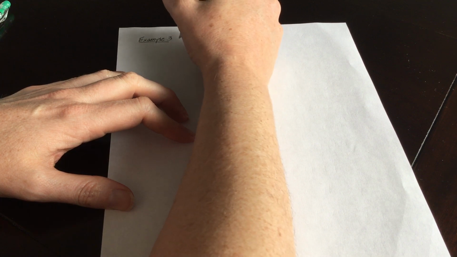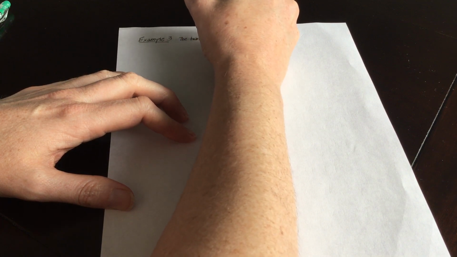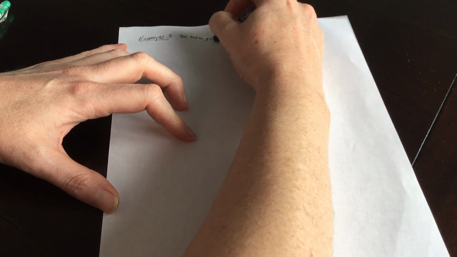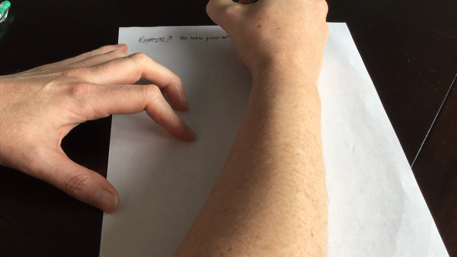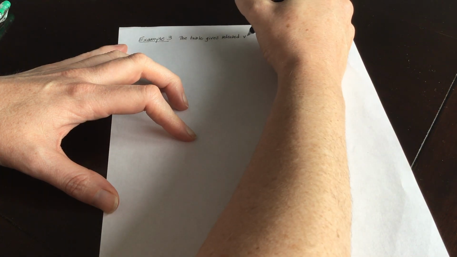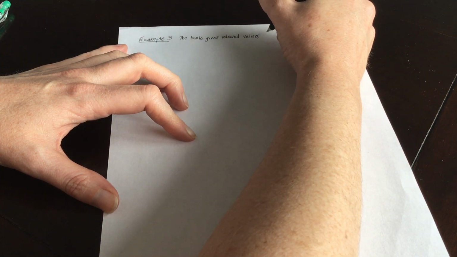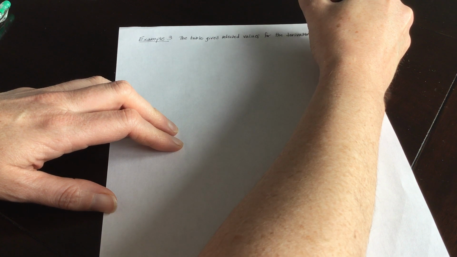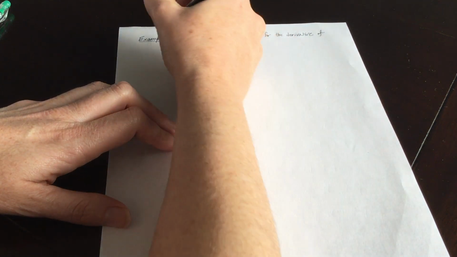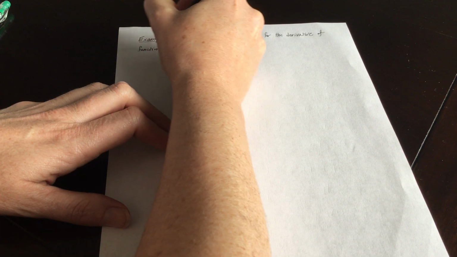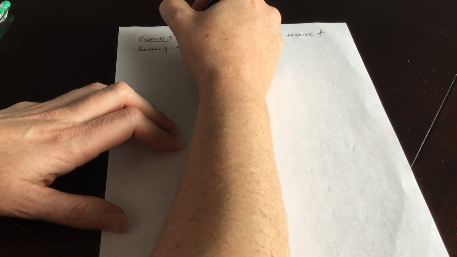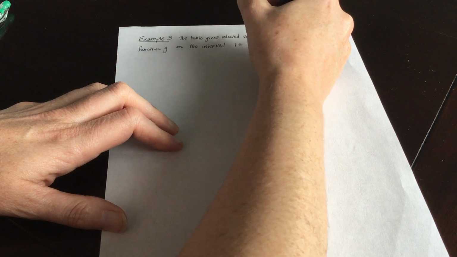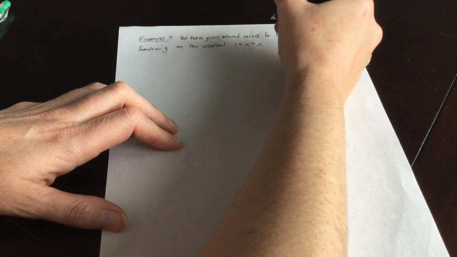So it says the table gives selected values for the derivative of a function g on the interval from -1 to 2.